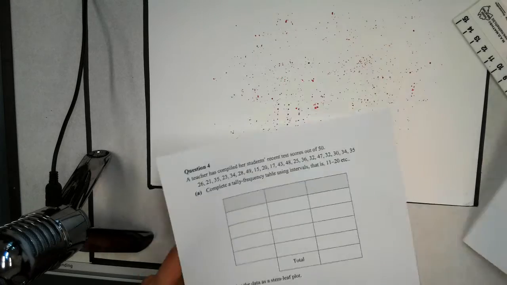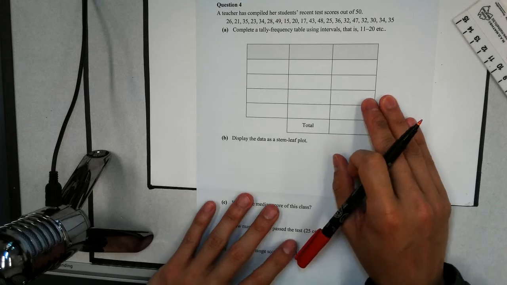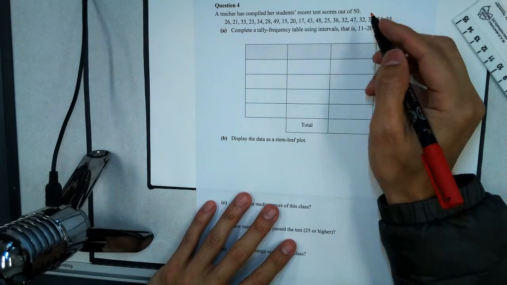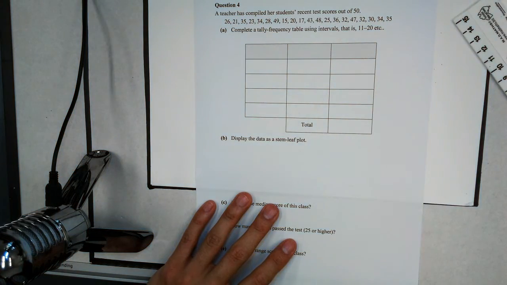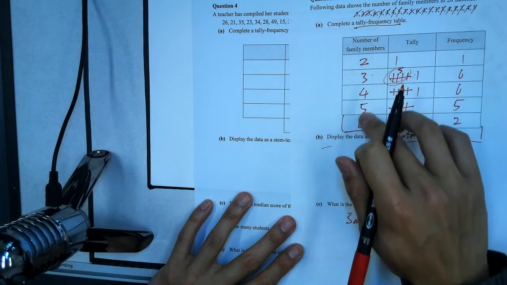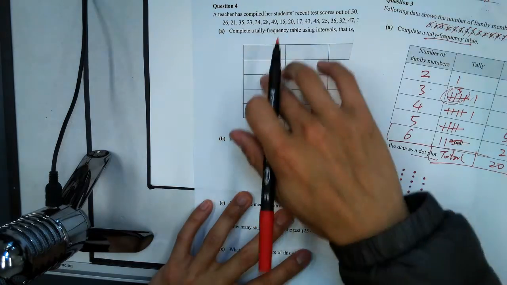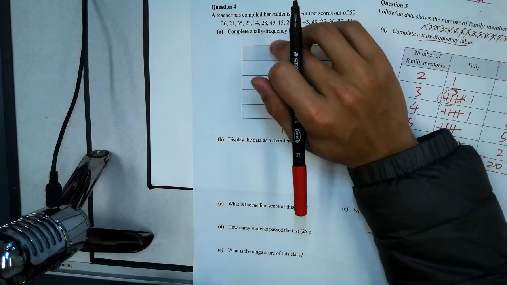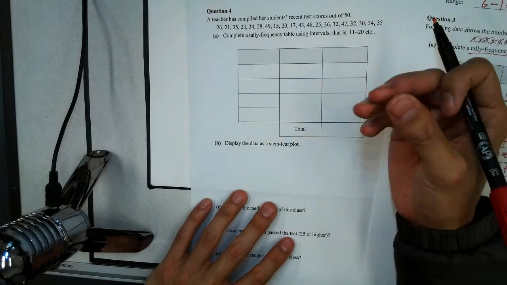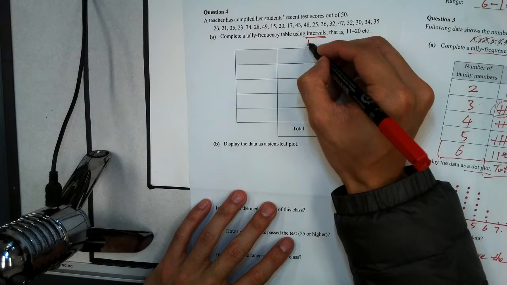Alright, so now let's see another type of data. For this type of data, we have 26, 21, 35, something like that. And we can't use the same idea as here. We can't put the numbers one by one, otherwise we need to arrange a huge amount of categories. So we group them together, and the question will always tell you to find the interval, which we can also call the range.